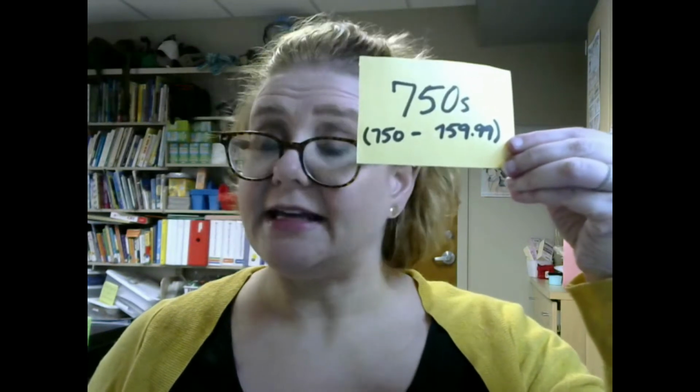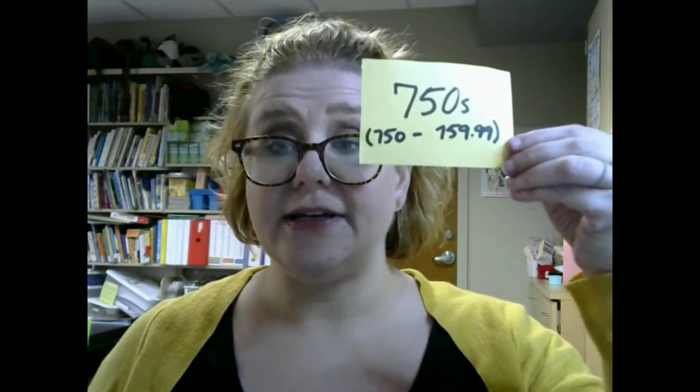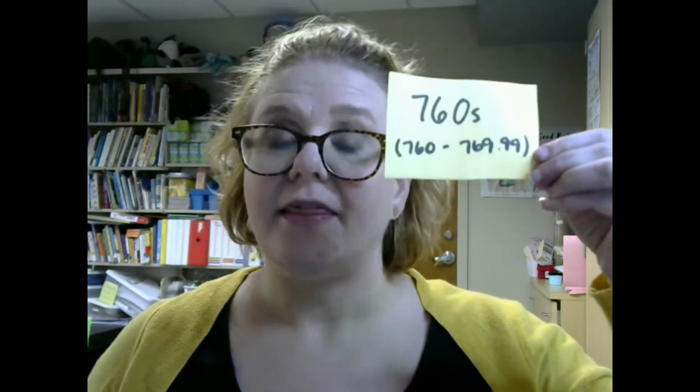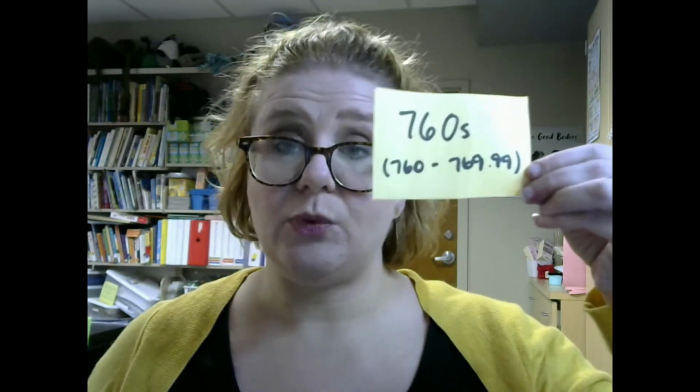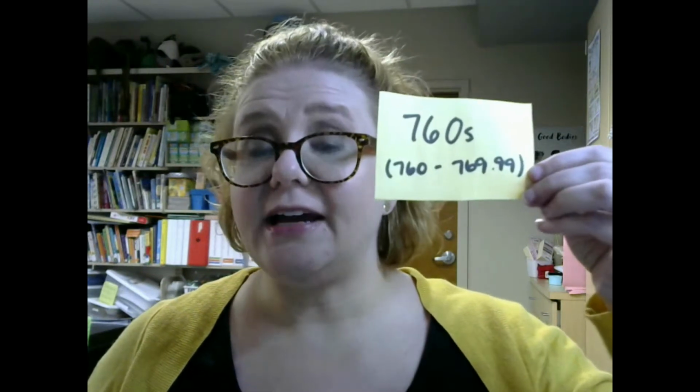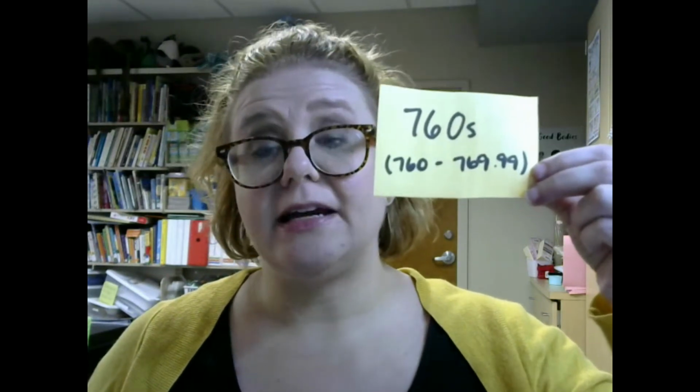Next, the 750s. That's 750 to 759.99 into infinity. And this is where you find all things painting related. So this would include different painting techniques, as well as different eras and styles of painting, like modern art or Renaissance art. Next, we have the 760s. That's 760 to 769.99. And this is where you find information about printmaking. There are different styles of printmaking, and you can learn all about them in this section. This is also the section where you will learn a little bit more about how stamps are made, because stamping is a form of printmaking.